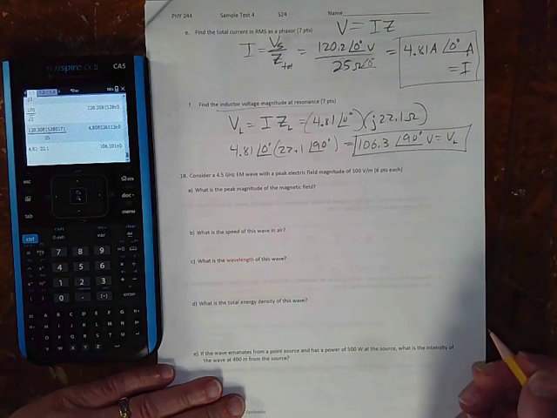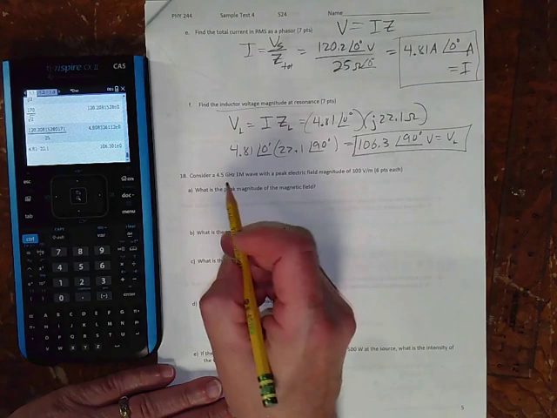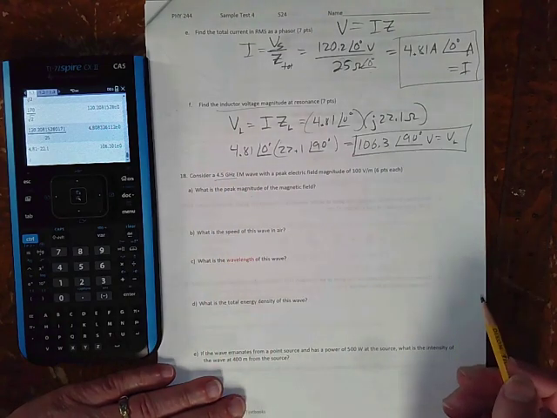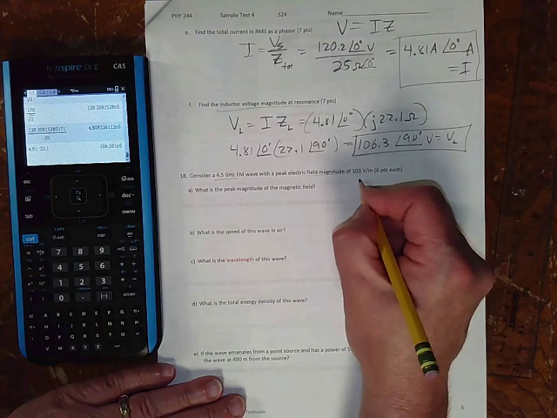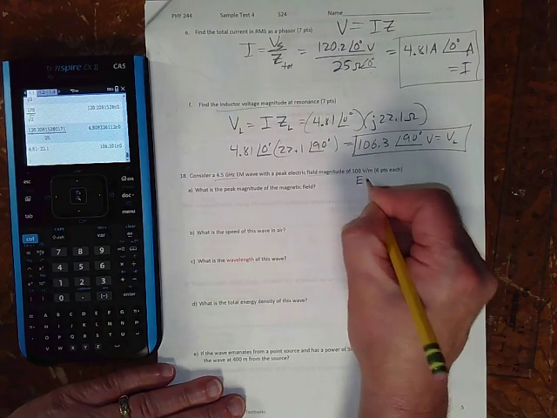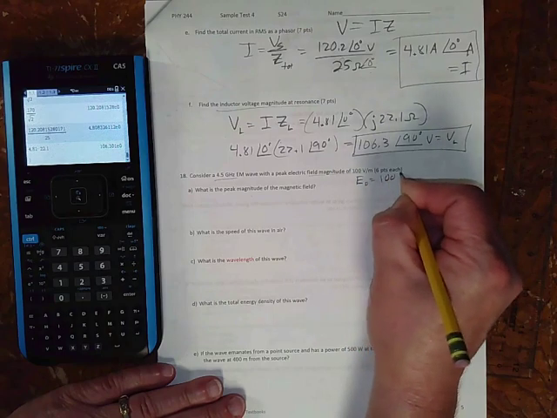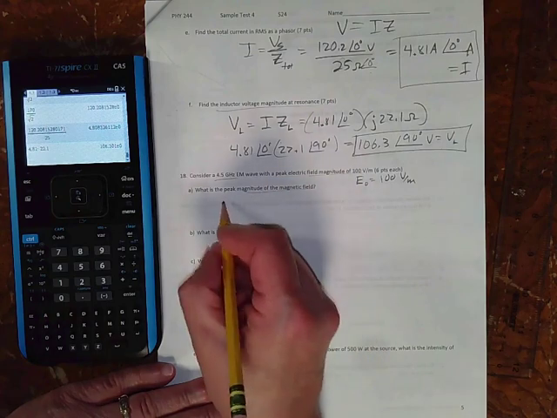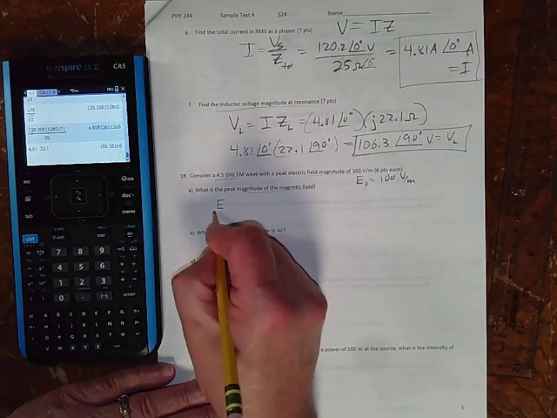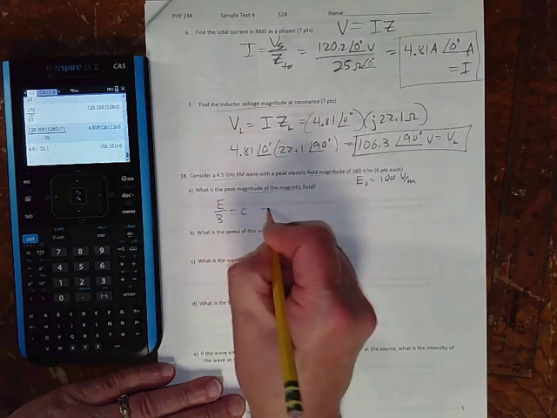Okay. Number 18. Consider a 4.5 gigahertz EM wave with a peak electric field magnitude of 100 volts per meter, so E naught is 100 volts per meter. What is the peak magnitude of the magnetic field? So we've got E over B equals C, or we can rearrange.